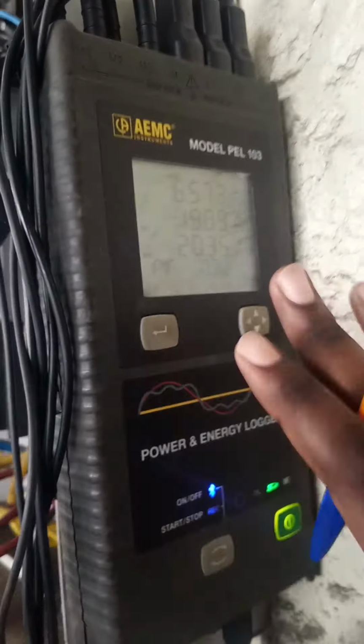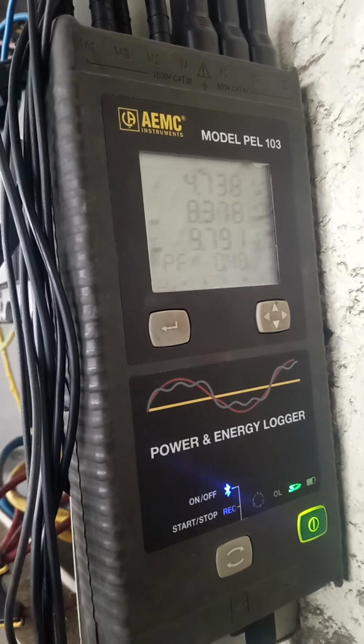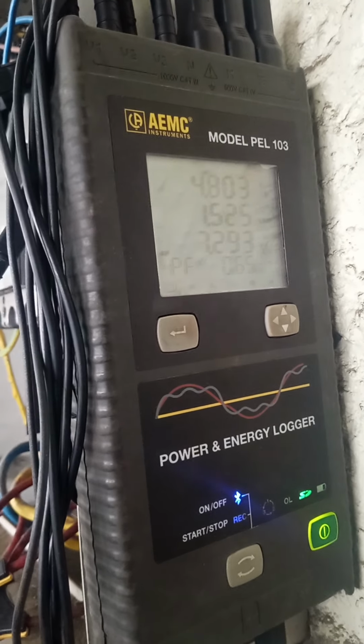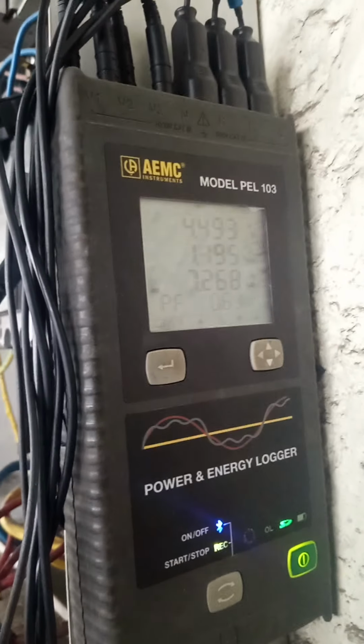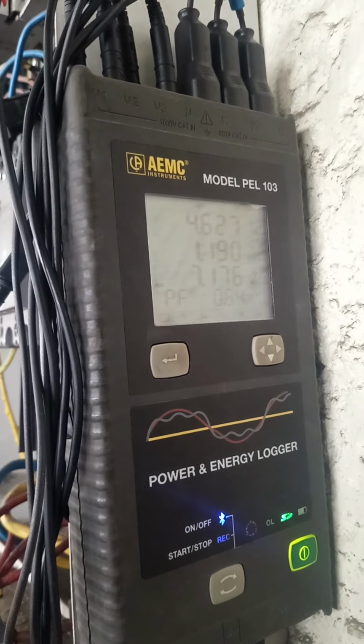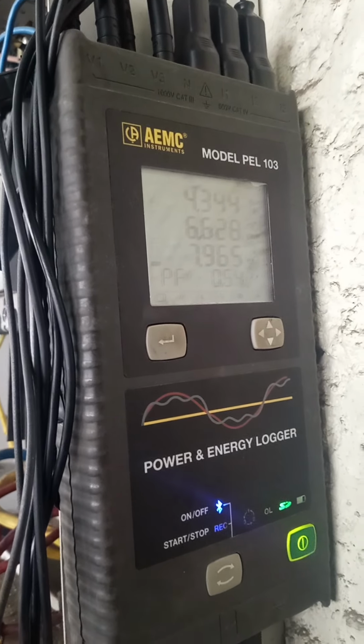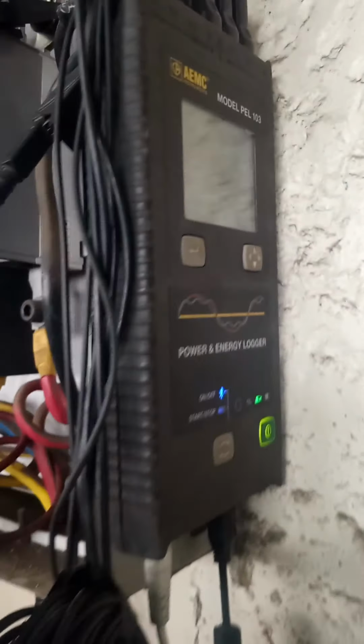Now, this is the PEL 103 logger. It's used to check the energy consumption, basically log the energy consumption of equipment. As you run your equipment, you're able to see how much the equipment is consuming.